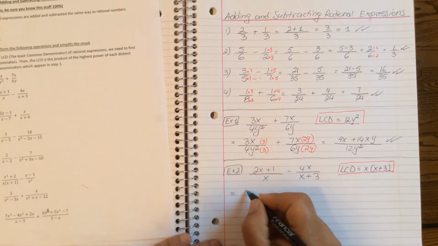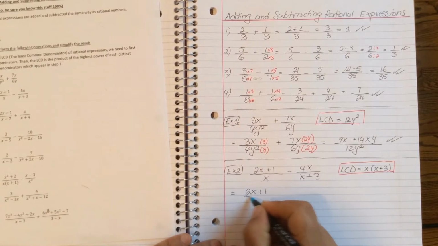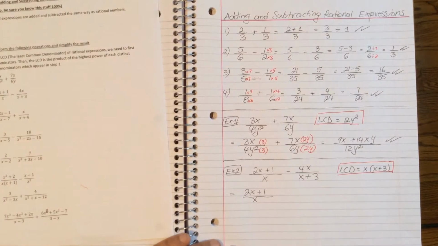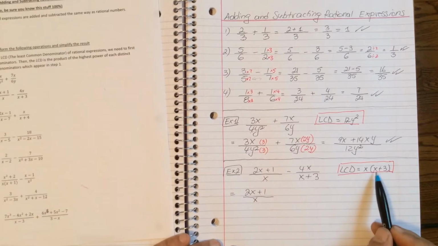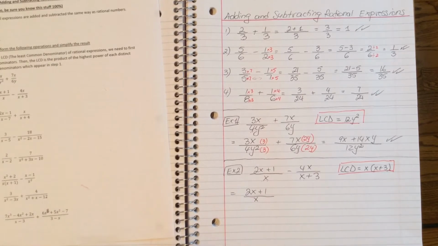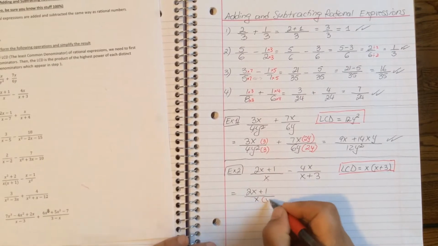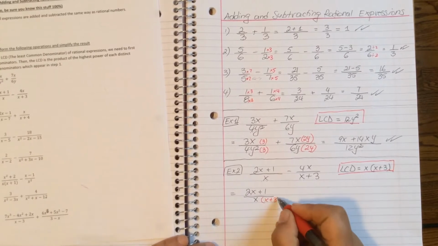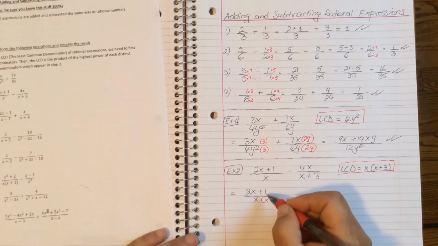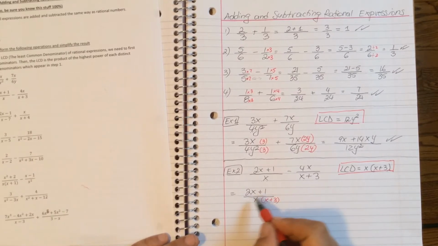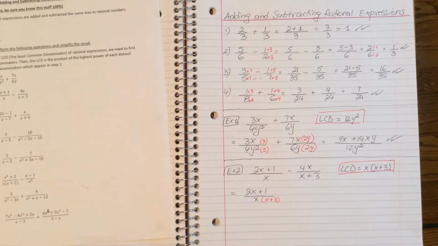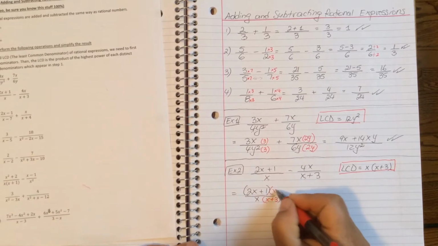Now, let me start with the first fraction, 2x plus 1 over x. From the first denominator is missing x plus 3. So I have to multiply by x plus 3. And be careful, when you multiply the numerator by x plus 3 and the numerator contains more than one term, please use parentheses in order to use the distribution law.